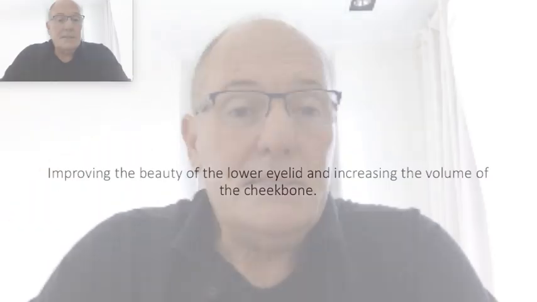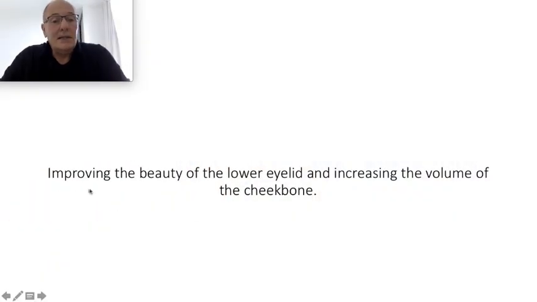But when we get older, in the aging process, we lose volume here and the cheek is flattened and the lower eyelid is going down. Here we can see the title: improving the beauty of the lower eyelid while increasing the volume of the cheekbone. This is my curriculum.